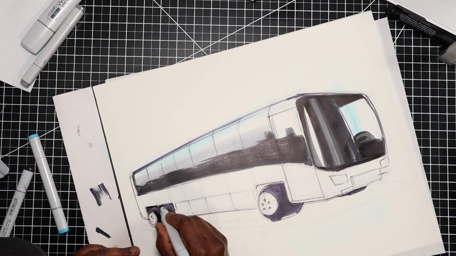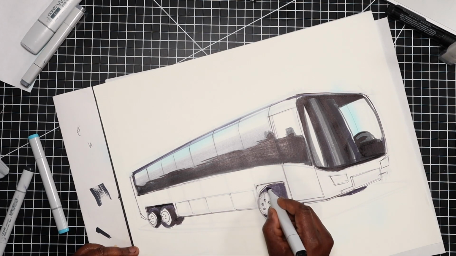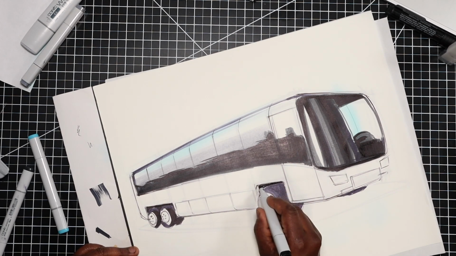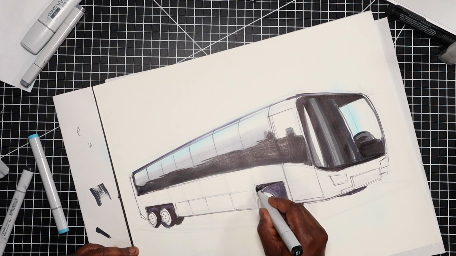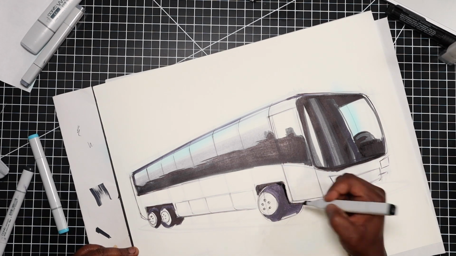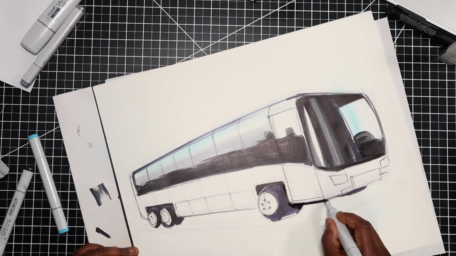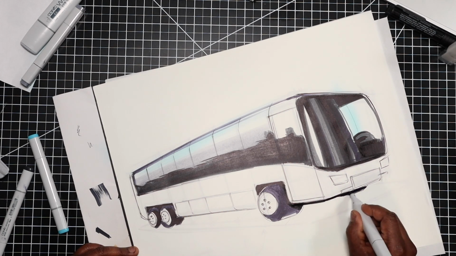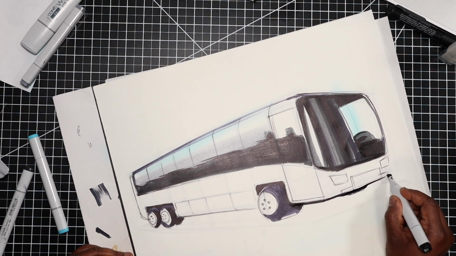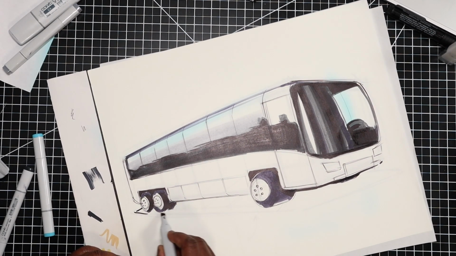And we'll get the shadows in like so, just inside this recess, and a little bit on the top here, a little bit under the bus as well. Get this wheel on the other side, just like so. All right, and we did have a shadow on the bottom, so I'm going to go ahead and fill that in.